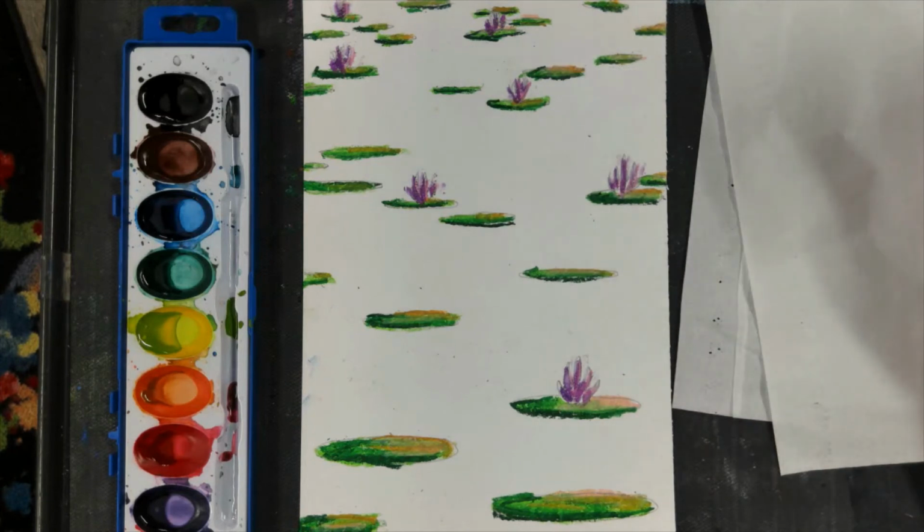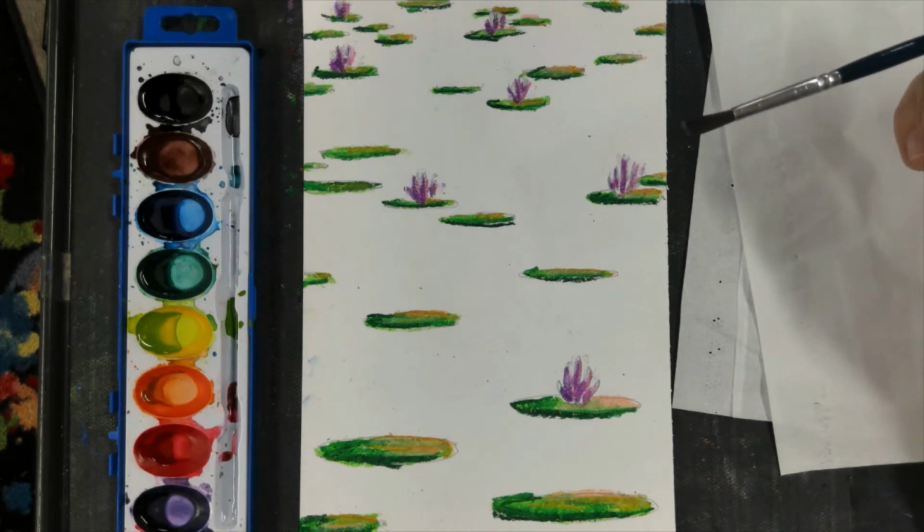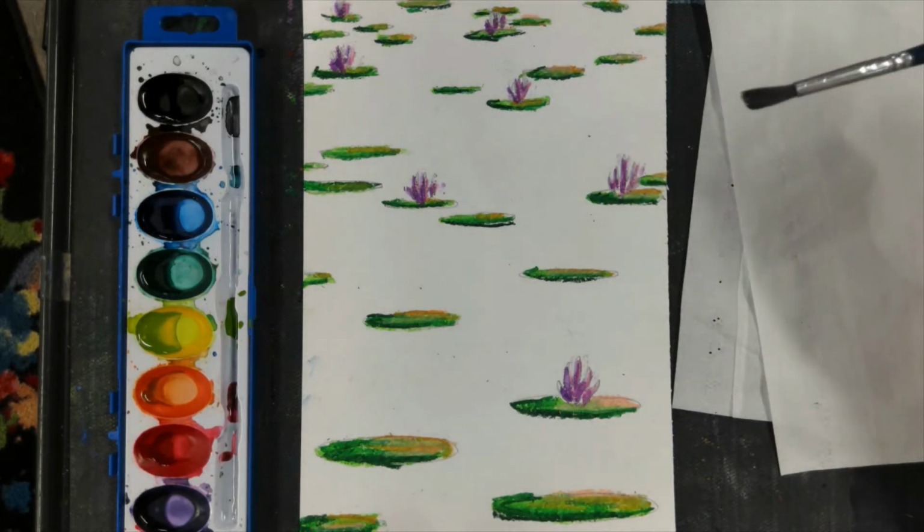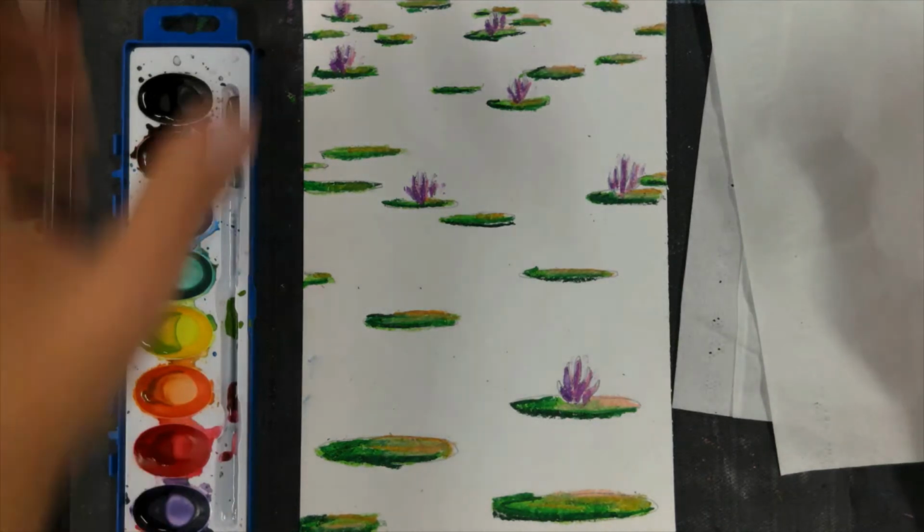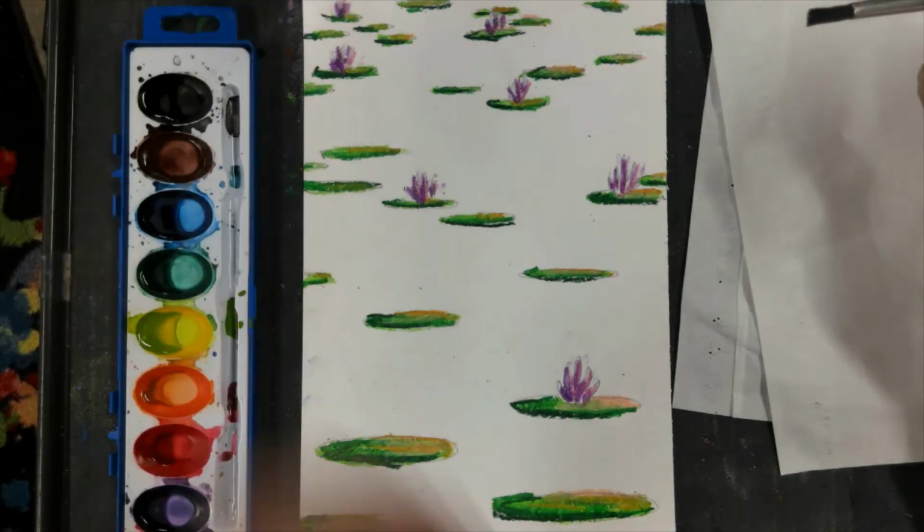I'm going to use greens, blues, yellows, maybe some browns, maybe some purples, because as we talked about, Monet used all kinds of colors when he was painting the water in his paintings. So I'm going to do all that.